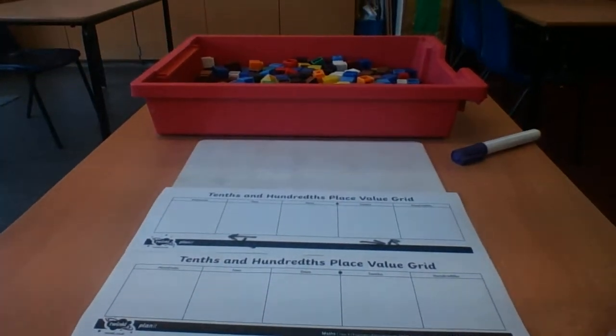Hello Year 4. Today we're going to have a look at multiplying and dividing a two-digit number by 10. A two-digit number we normally refer to as one with a digit in the tens column and a digit in the ones column. Okay, so I'm going to move this again like yesterday so that you can see here.